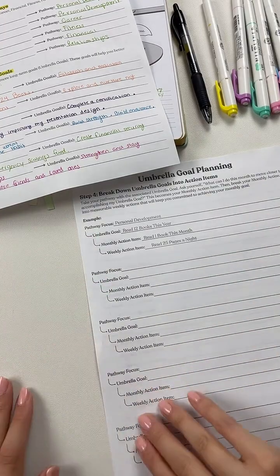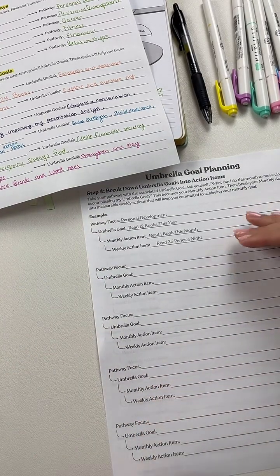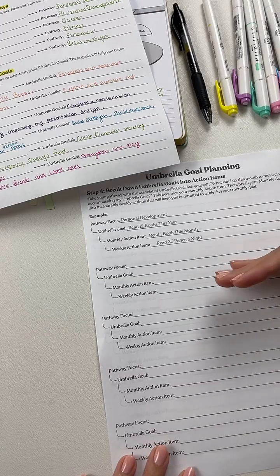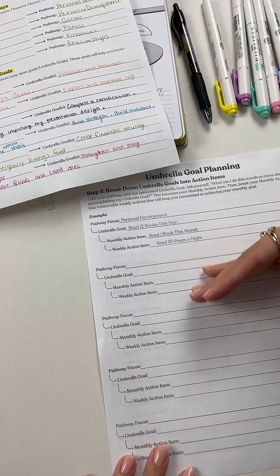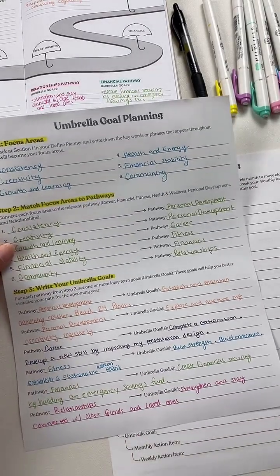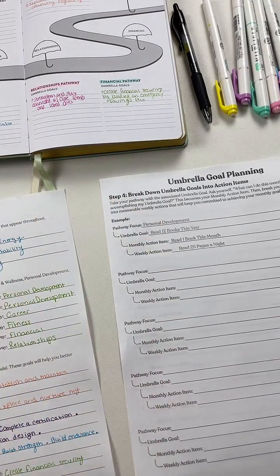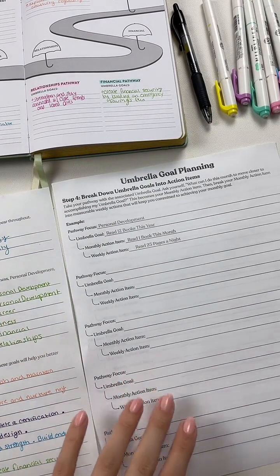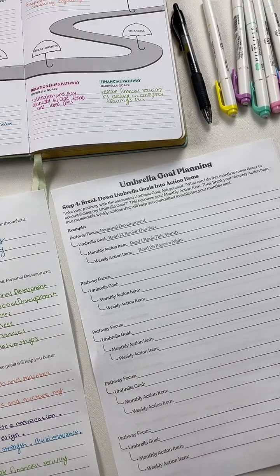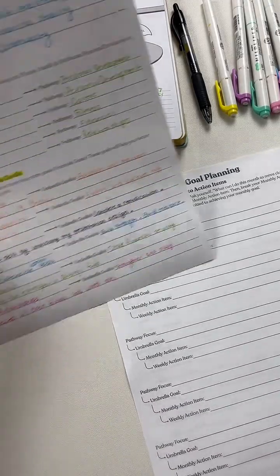What we have you do on this worksheet is understand different action items that could apply to different pathways and umbrella goals that you've set up. And I'm going to walk you through this in your planner once we establish this so it's even more clear for you. But let's take a look at some of our specific examples. Okay.